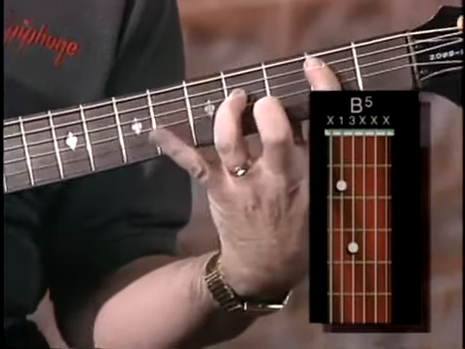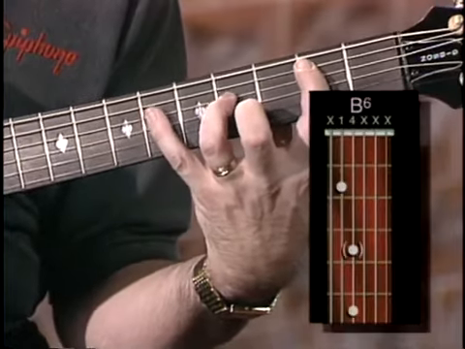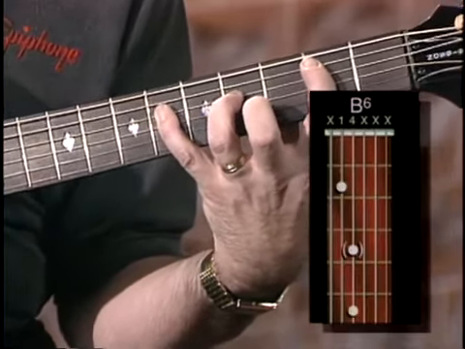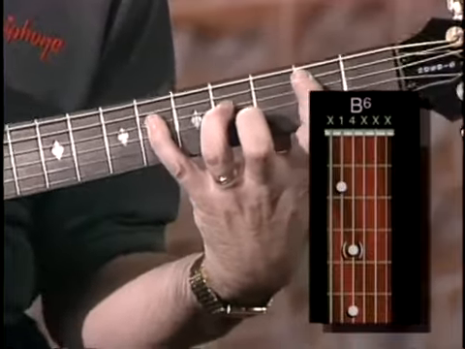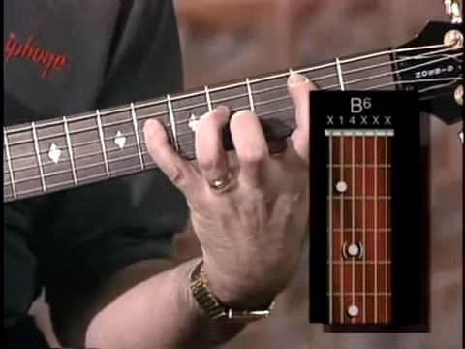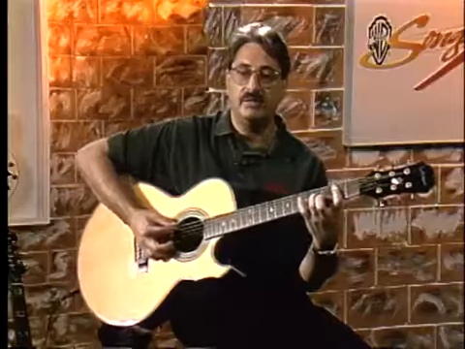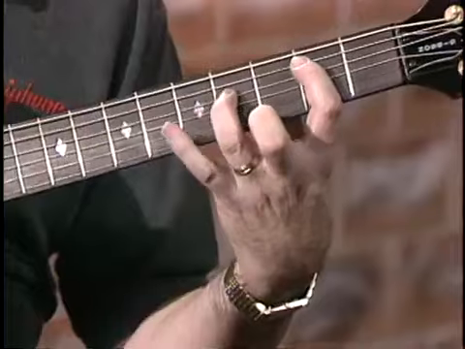Now here's a bit of a stretch. We're going to use our pinky to play the note 2 frets higher on the 4th string. That is the B6 power chord. So we're going to alternate right there from B5 to B6.